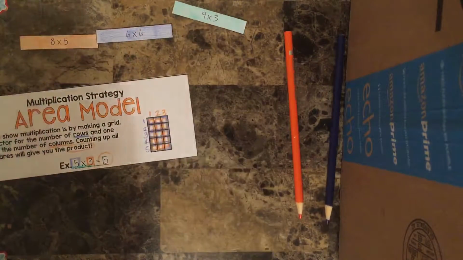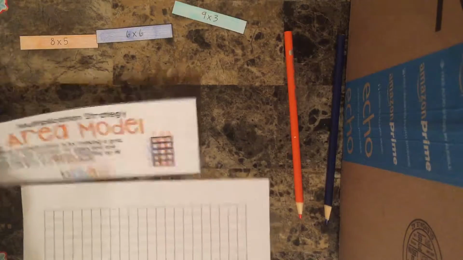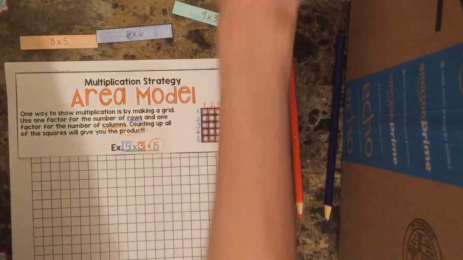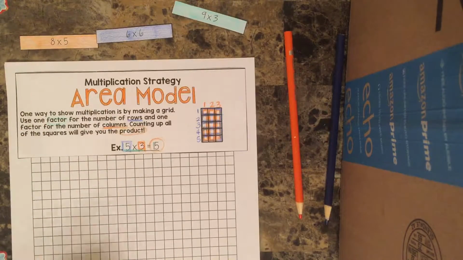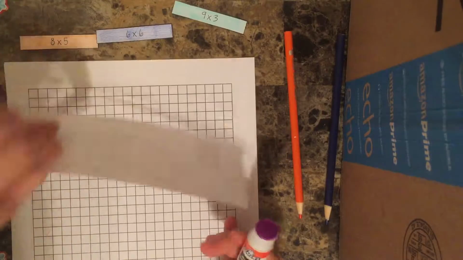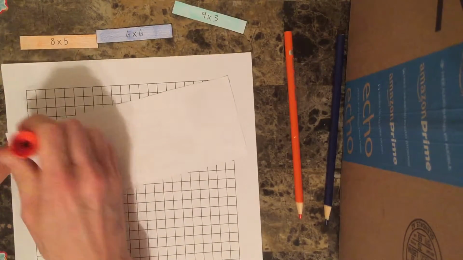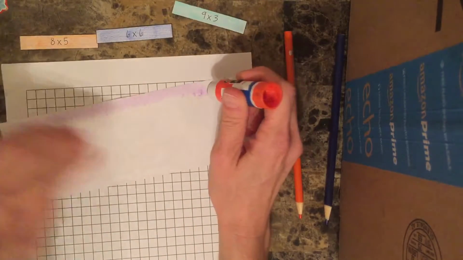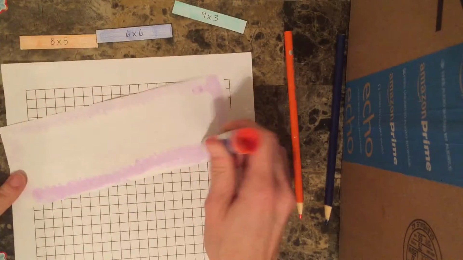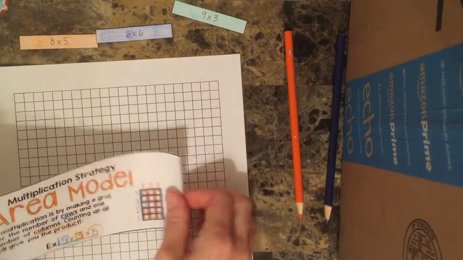So now that you have your example completed, go ahead and get your grid paper and glue this to the top. I chose to do my gluing last because it's really hard to write on the paper when it has wet glue underneath. You might have noticed that last week. So I'm going to try this where we do all our writing and drawing first and then glue.